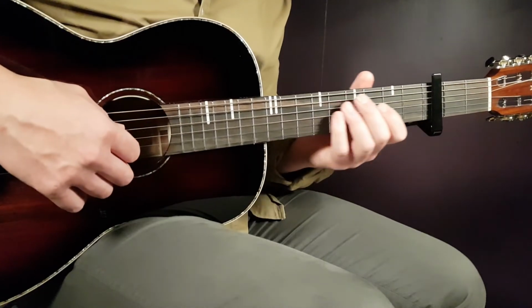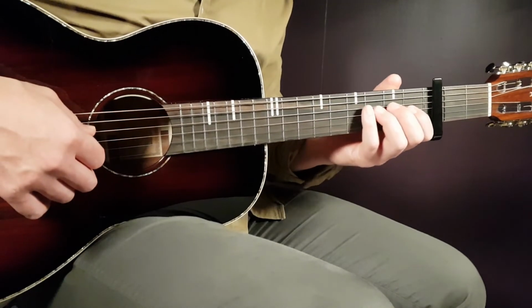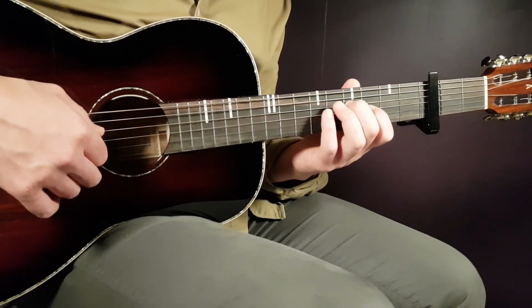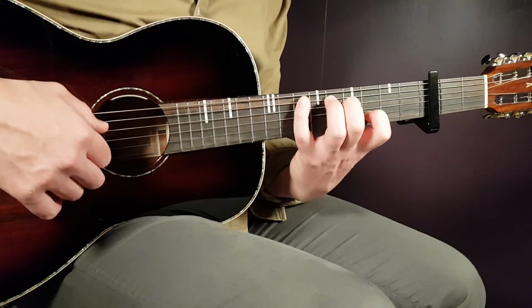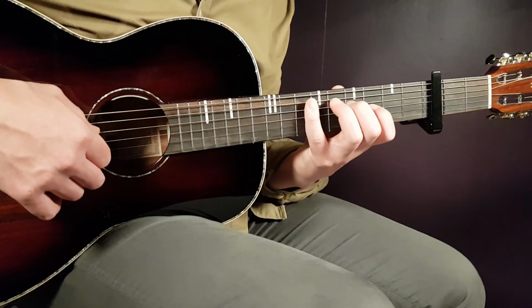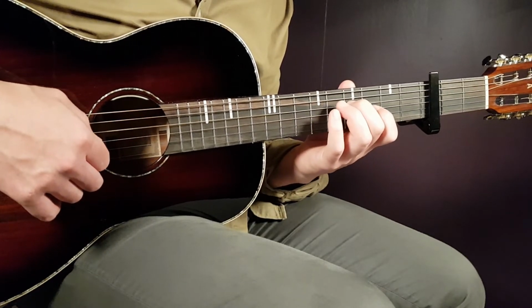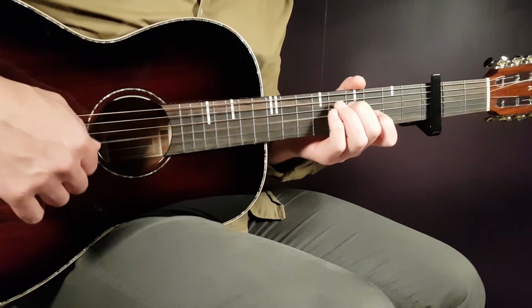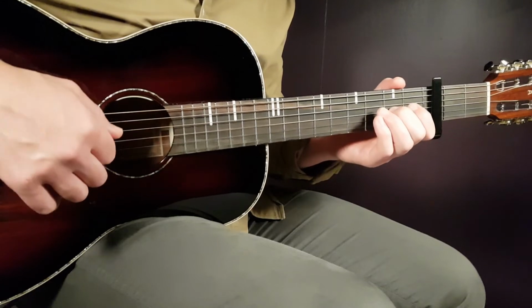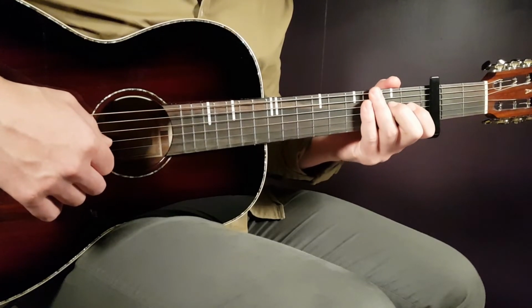So if we go back again, we start after this bridge part, and it's 3 times on the D string, right? And then 7th fret A string, and then back to 4th fret D string, and then open G string, and then 2nd D string.